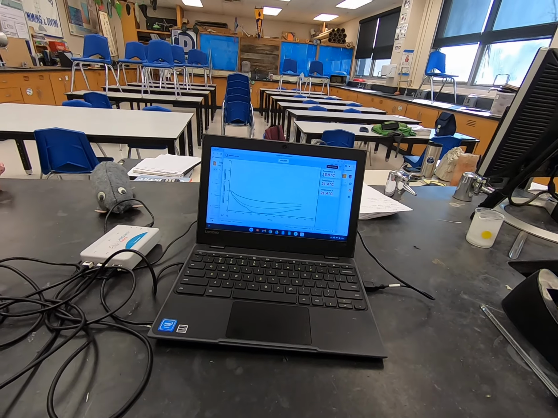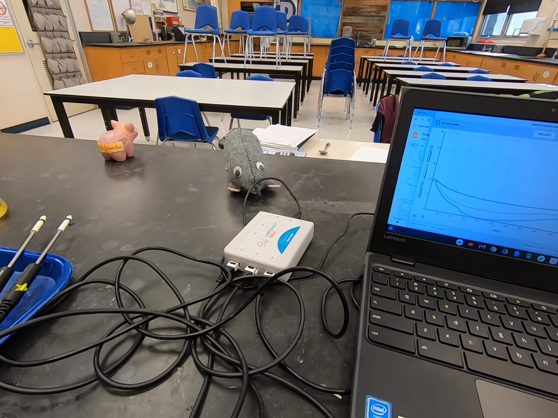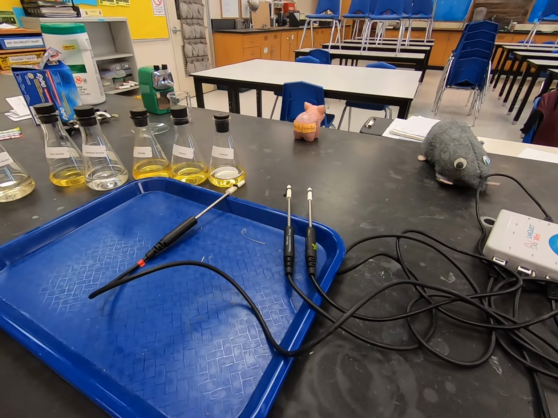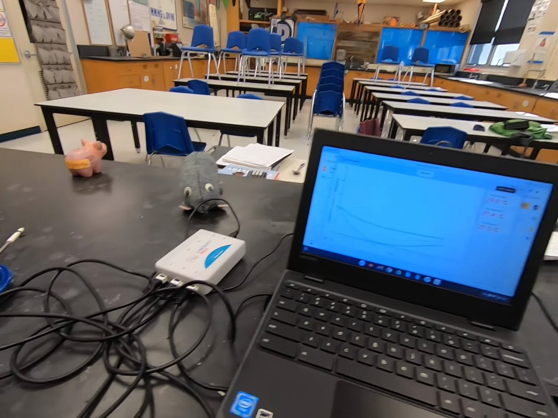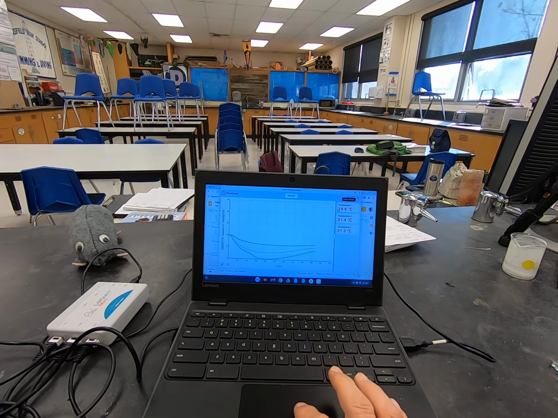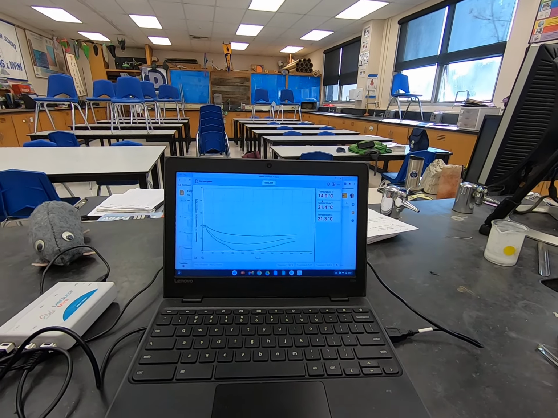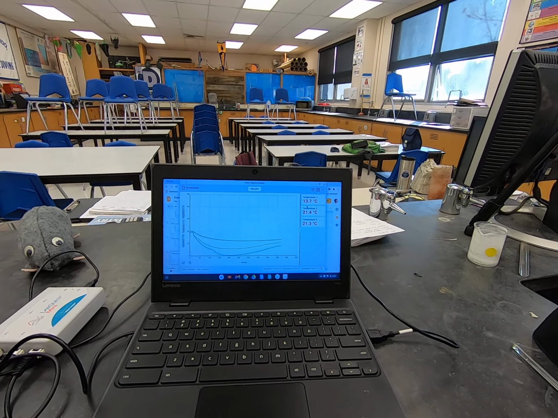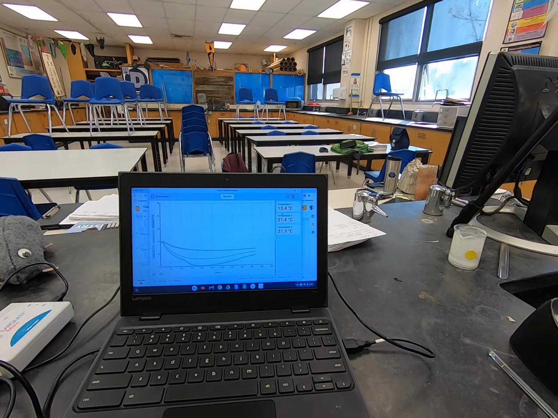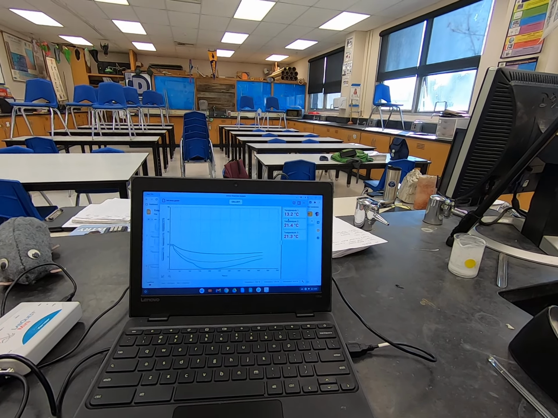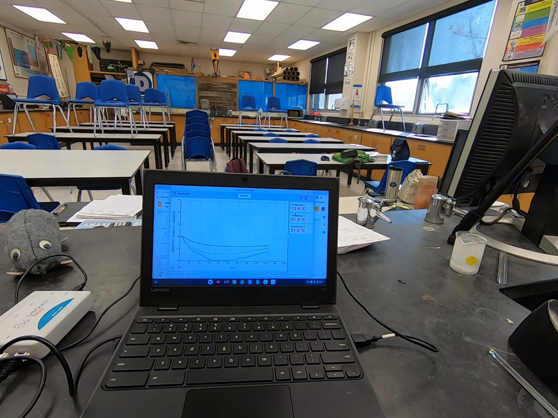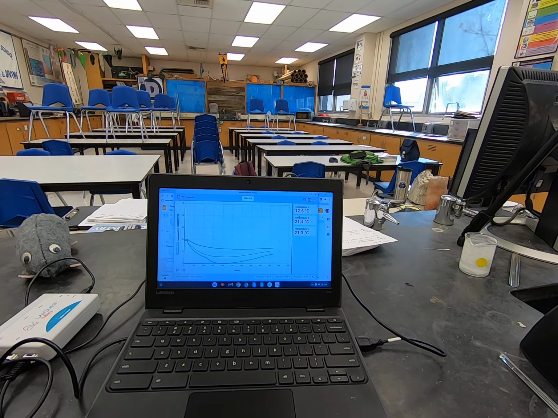Now we jump over here to the computer. The computer is connected to the data logger, which is connected to the temperature probe. And then we walk over here and we can see that my temperature right here, temperature 1, now that I've submerged it into that alcohol, is quickly dropping. It was around 21 before, and now is down to about 13 or so, and it keeps going down from there.